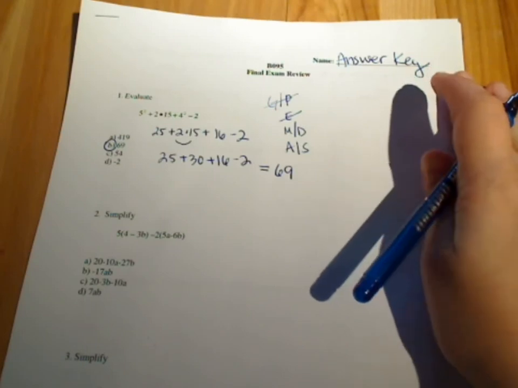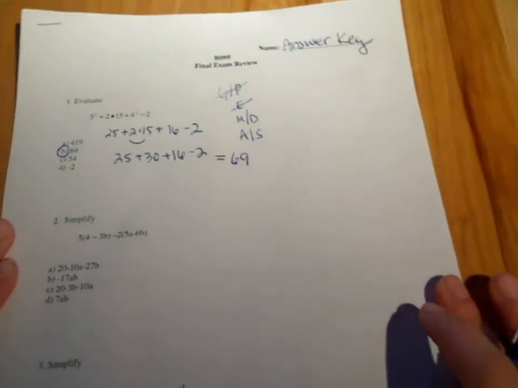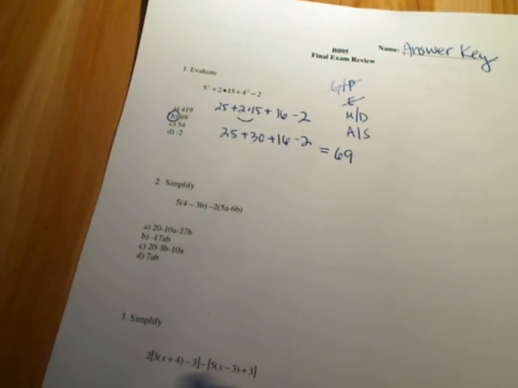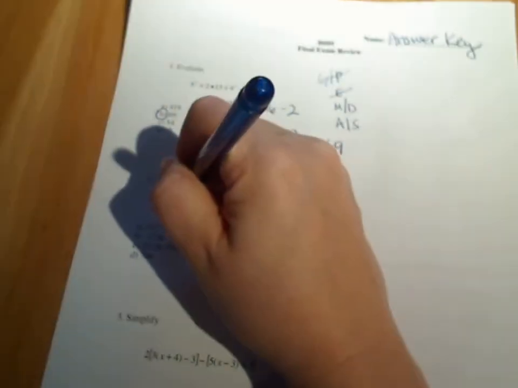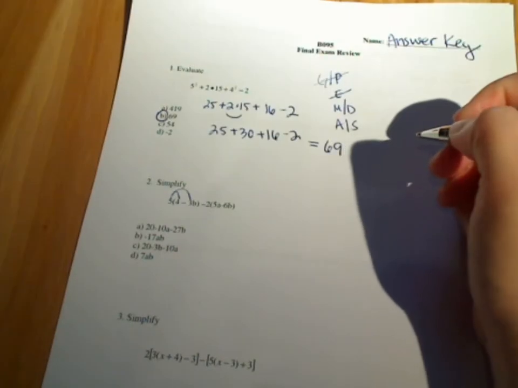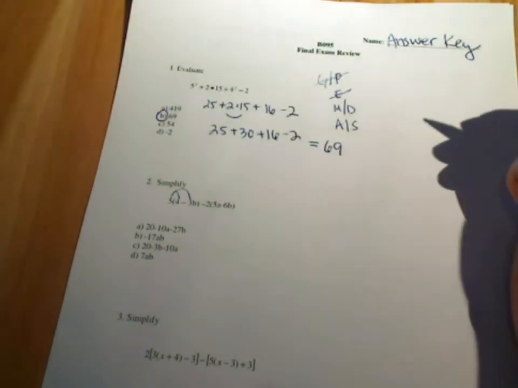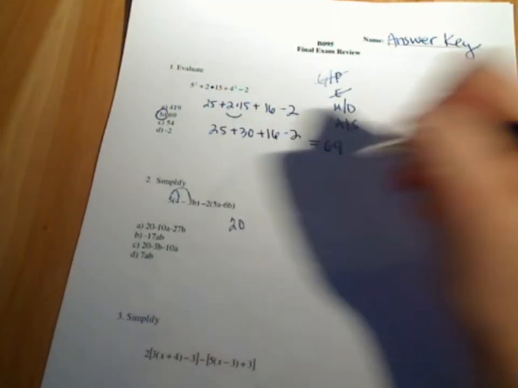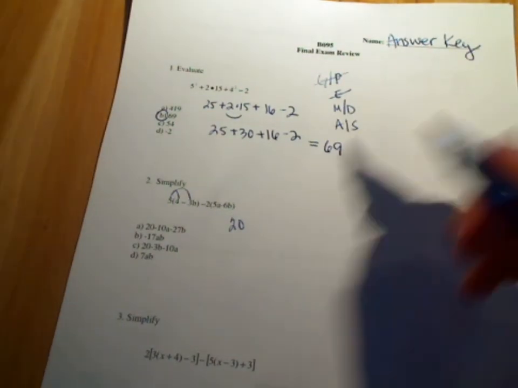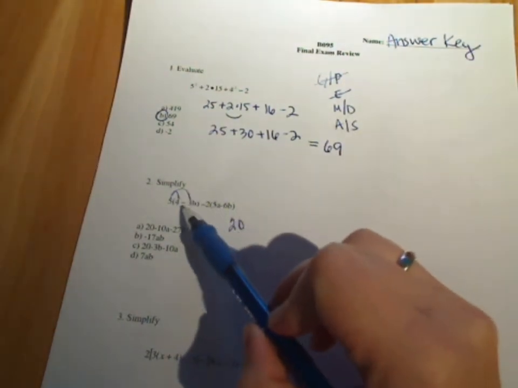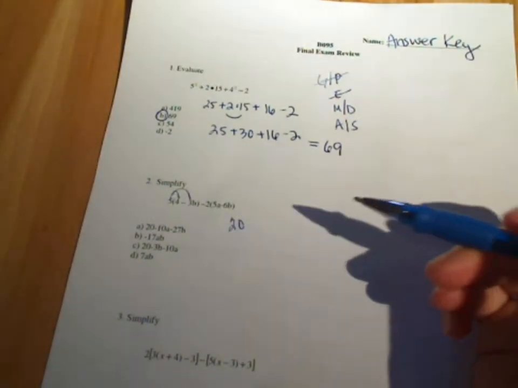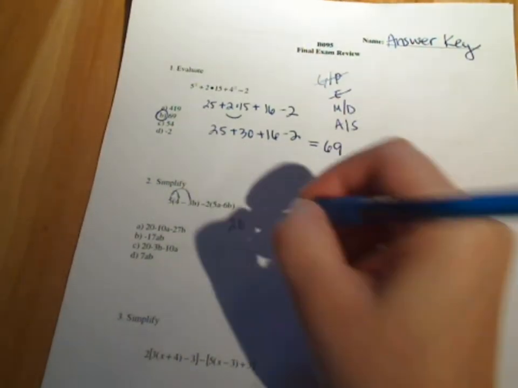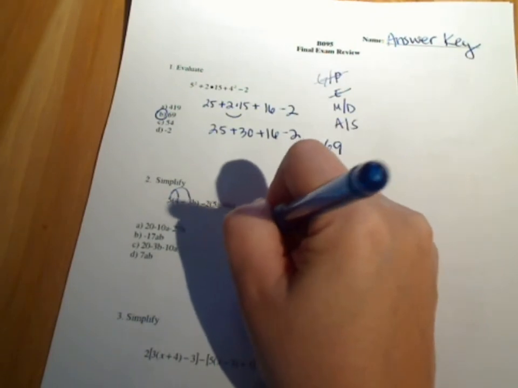On number 2, you have a distribution to do. The first one, just distribute the 5. So remember, this means 5 times 4. So we get 20. 5 times, watch out for this negative sign. This is either a negative or a subtraction. However you like to view it, it's the same exact thing. So 5 times negative 3 is negative 15b.